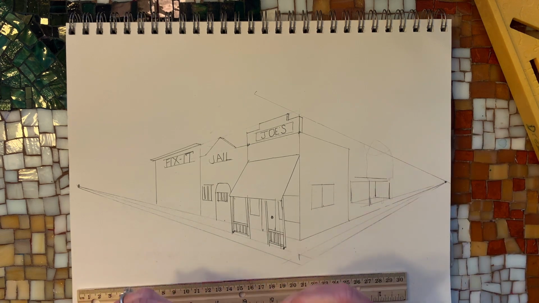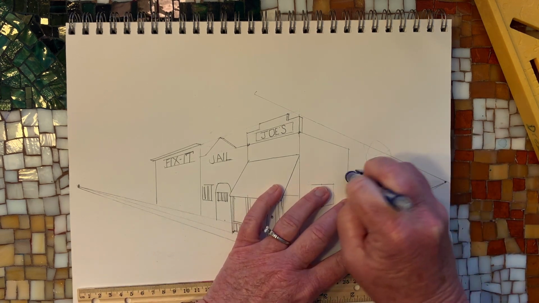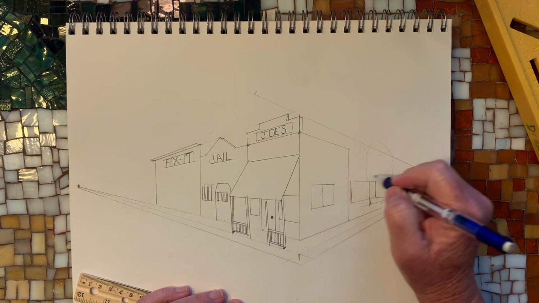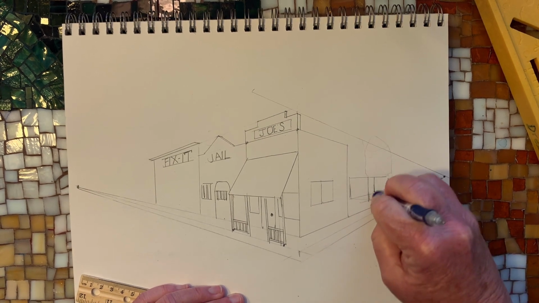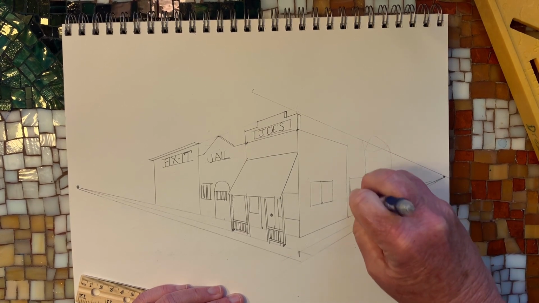Okay, I like that. Here's my water tower top. I am going to erase this eventually so that I can actually put my legs here.